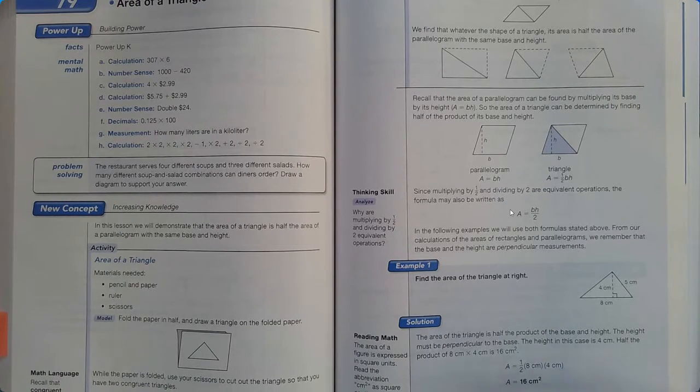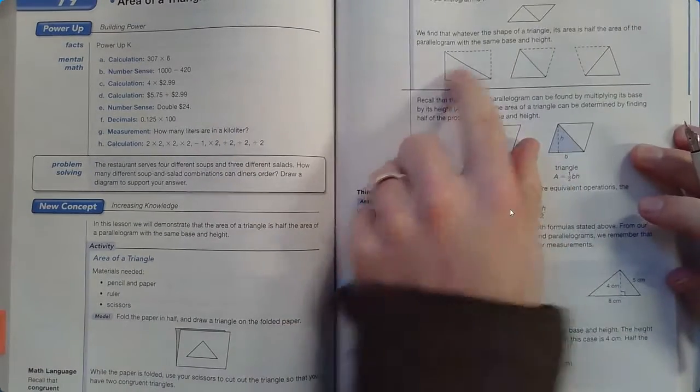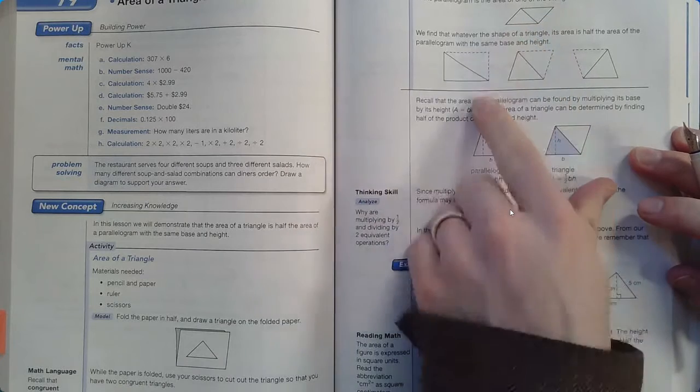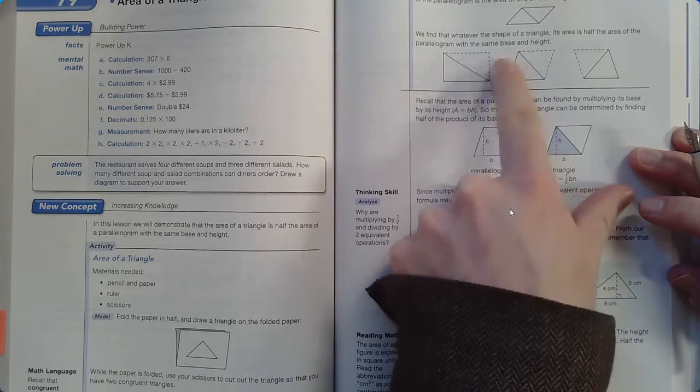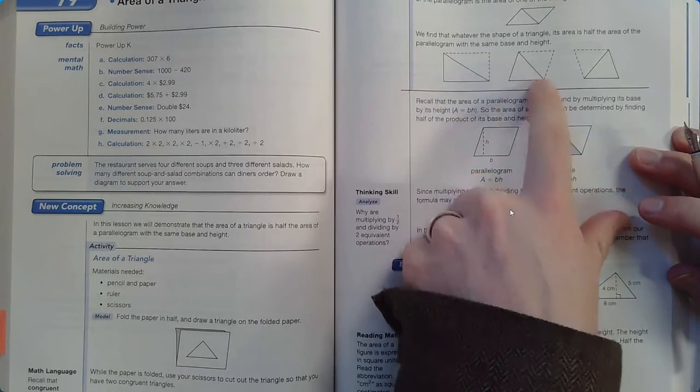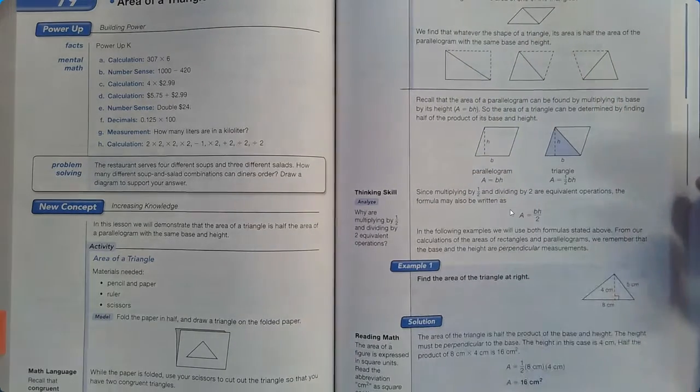What I mean by that is, with all of these triangles, if you make an exact copy and flip it over the hypotenuse, you are going to get a parallelogram.